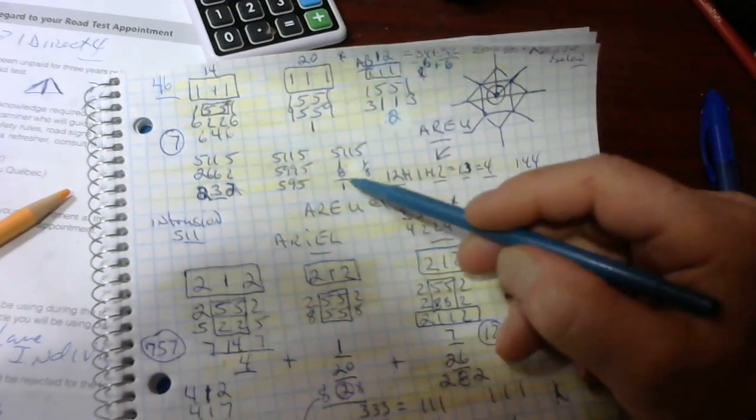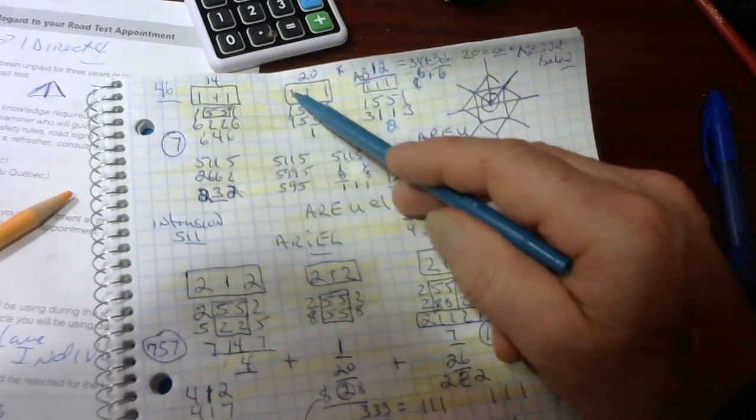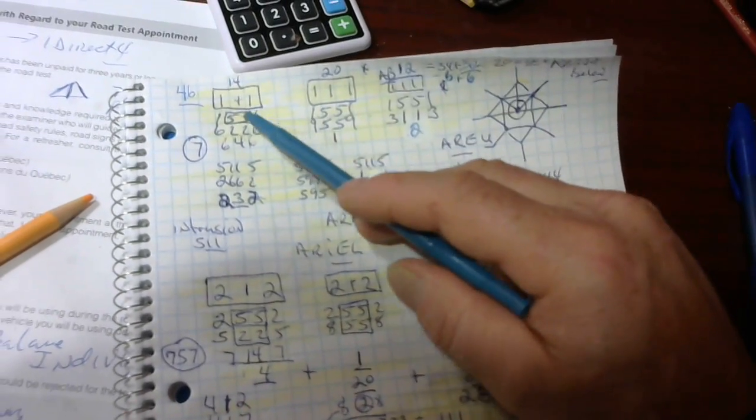So we have the same thing over here. What's 111? 111 is 9 and 1 is 10, is 1. 5 and 5 is 10, is 1. 5 and 5 is 10, is 1. 111.